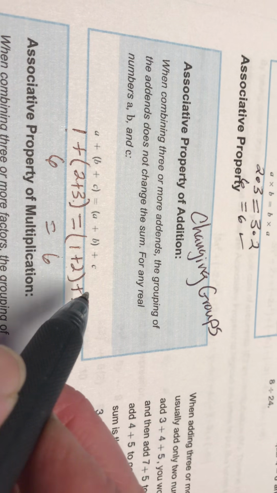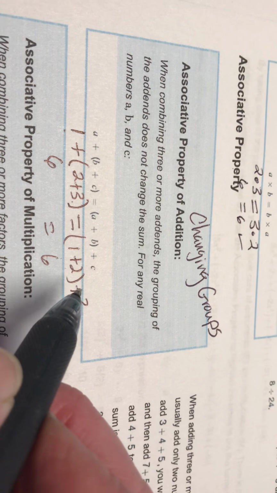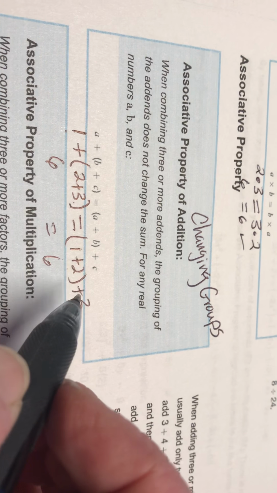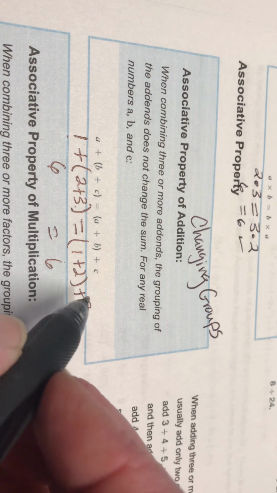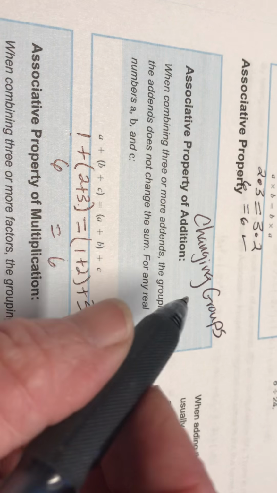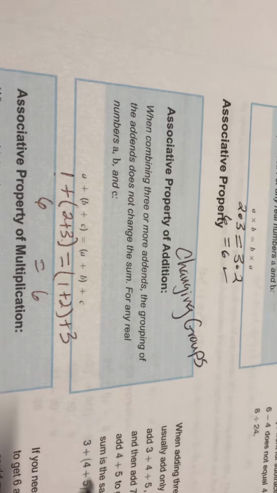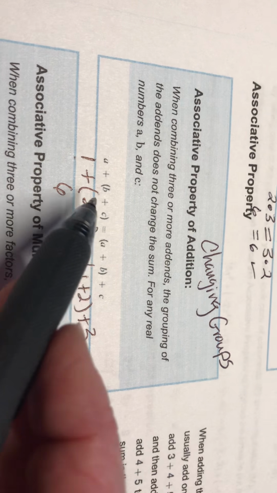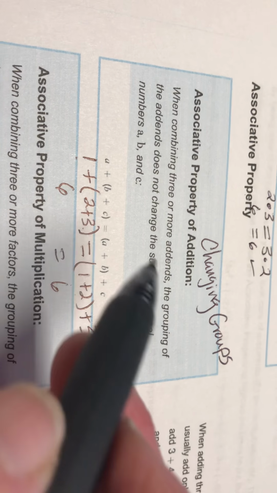Everything is being added. You could have negative numbers in here. It doesn't matter. But the grouping, whatever you decide to add first, doesn't matter because it'll all come out in the wash. So that's all that means. We're just changing groups. Sometimes we do that in mental math. We group things that are easy to do in our head. So we're using these parentheses in our head.